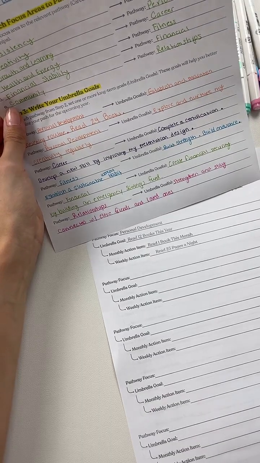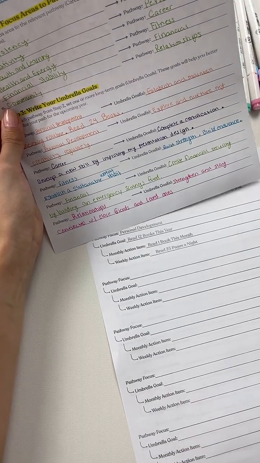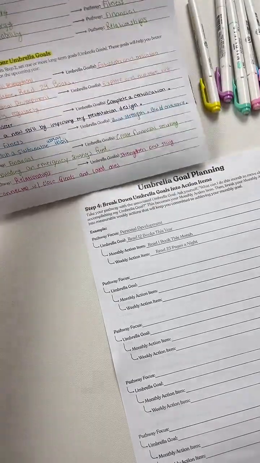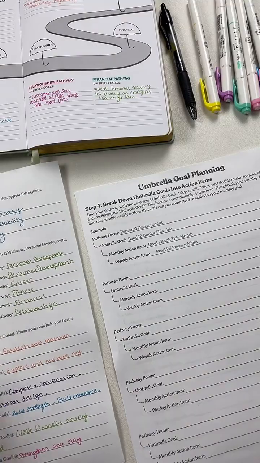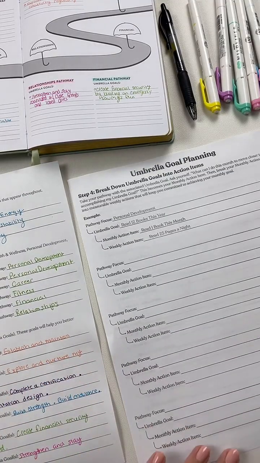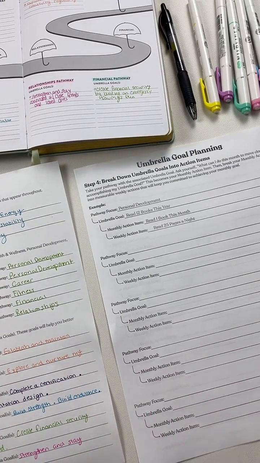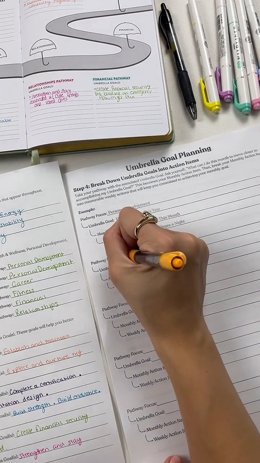First of all, we have personal development. So I'm going to start by carrying down personal development. And I'm going to use the same colors just so it coordinates even more. So personal development will be our first example.